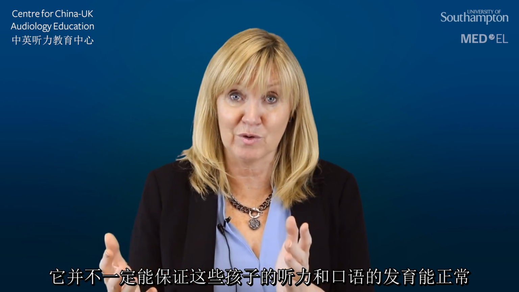That doesn't necessarily guarantee that those children will develop listening and spoken language in a typical way, and it also doesn't guarantee that the children who don't fall into the normal range can't make at least some progress in their development of listening and spoken language. This P1 latency is just a very raw first response indicator of the strength of the auditory system.